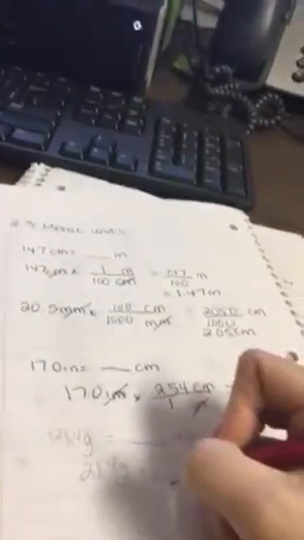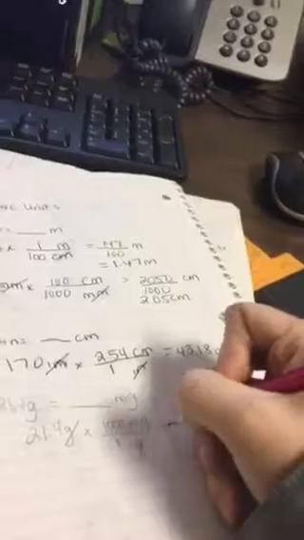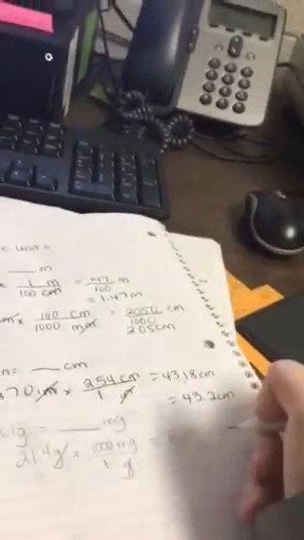There is 1 gram per 1,000 milligrams. Your grams cancel, so you end up with 21,400 milligrams.